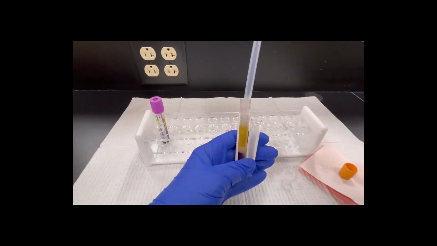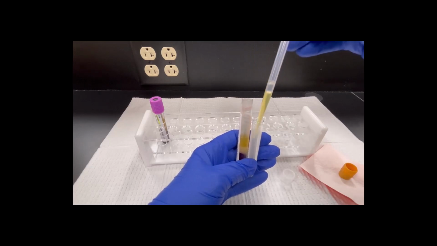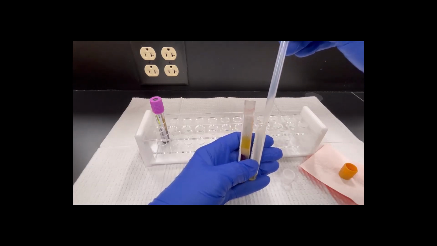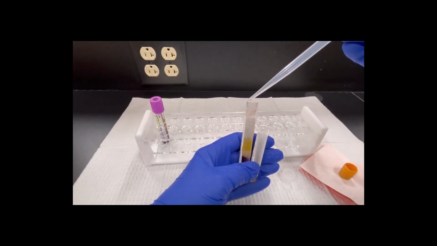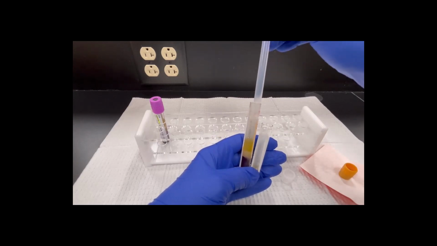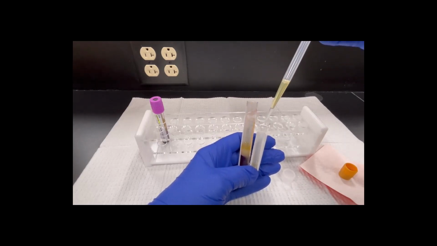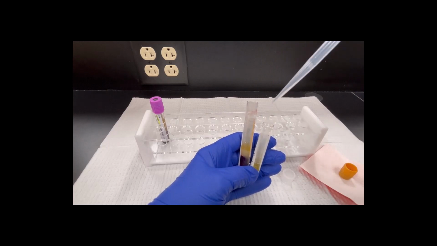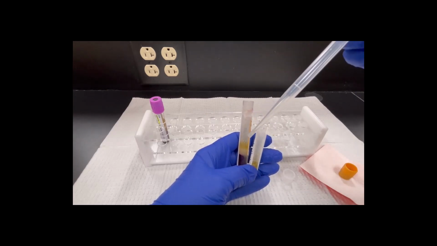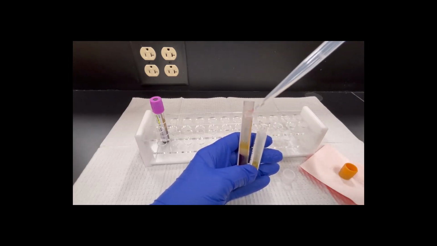I'm going to go in about halfway and suck it up. And then I'm going to put it into the other tube and expel it out. Each time you go into this tube, you go about halfway. The reason we do this is to get you in the practice, because when we get to the point without the gel, we don't want to hit the gel. Once we hit the gel, it's done.